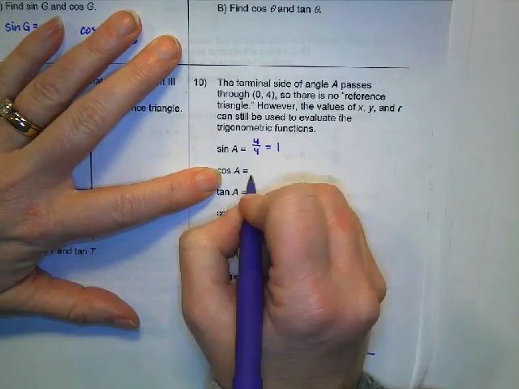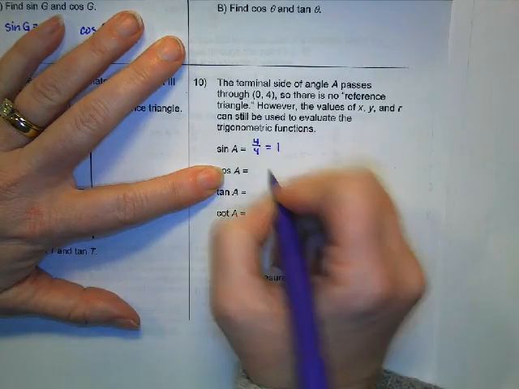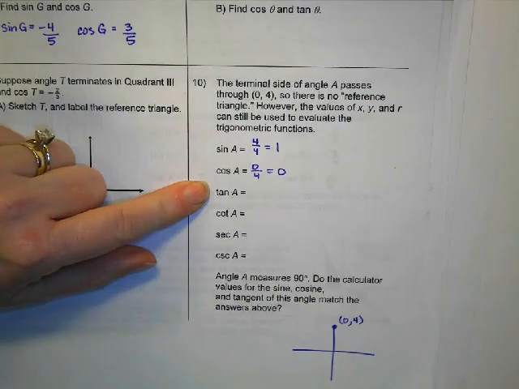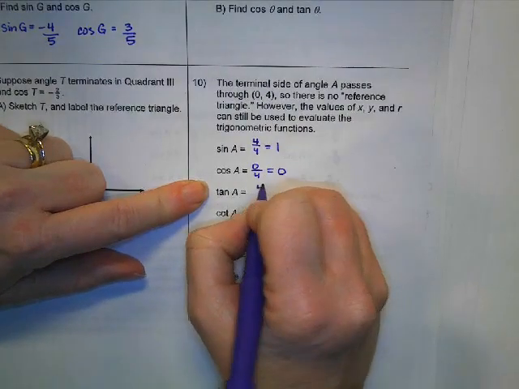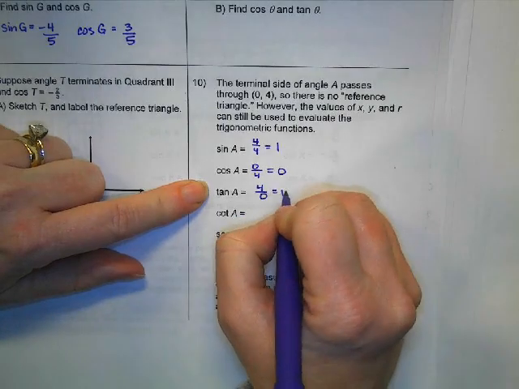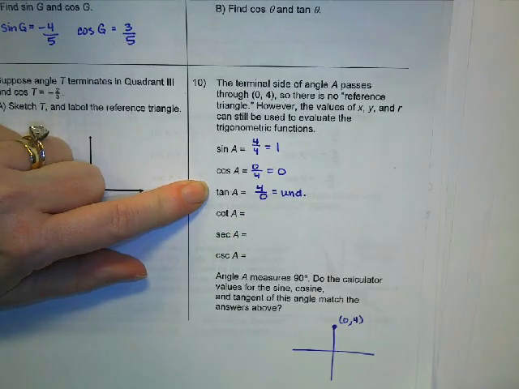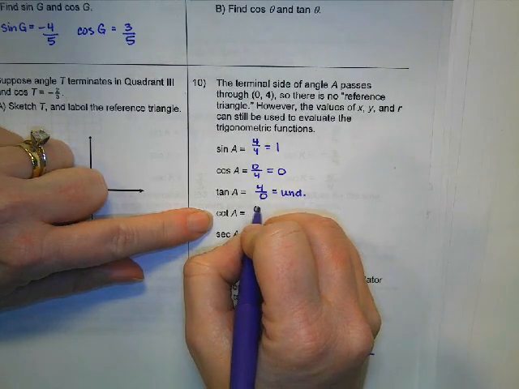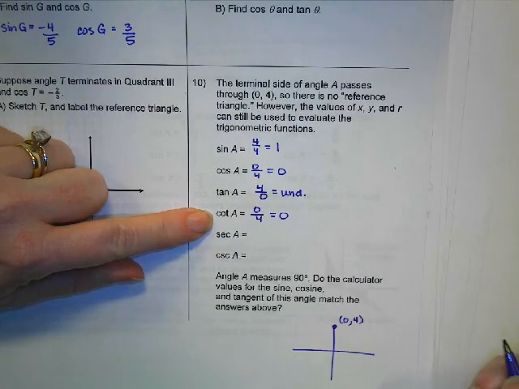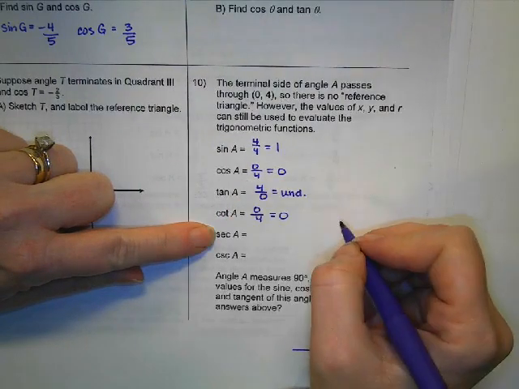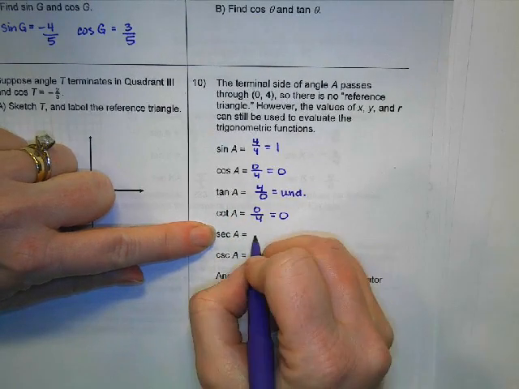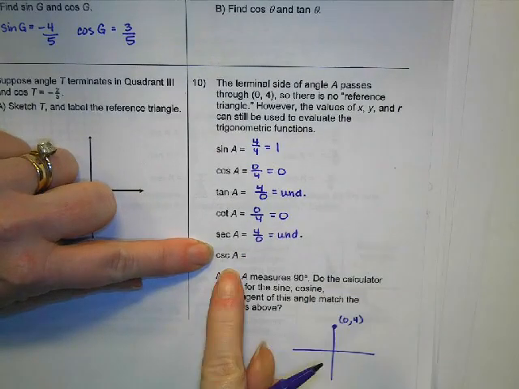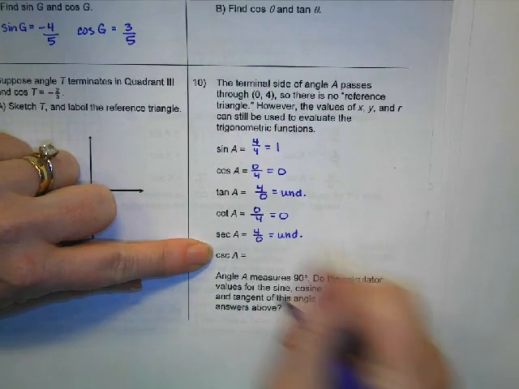Sine is y over radius, so that's 4 over 4, so sine is 1. Cosine is x over radius, so that would be 0 over 4, which is 0. Tangent is y over x, which in this case is 4 over 0. Can't divide by 0, so that's undefined. Cotangent is just tangent flipped over. Now you can do 0 divided by 4. That's just 0. Secant is cosine flipped over. Well, that's 4 over 0, which is undefined. And then cosecant is sine flipped over. Well, 1 flipped over is still 1.